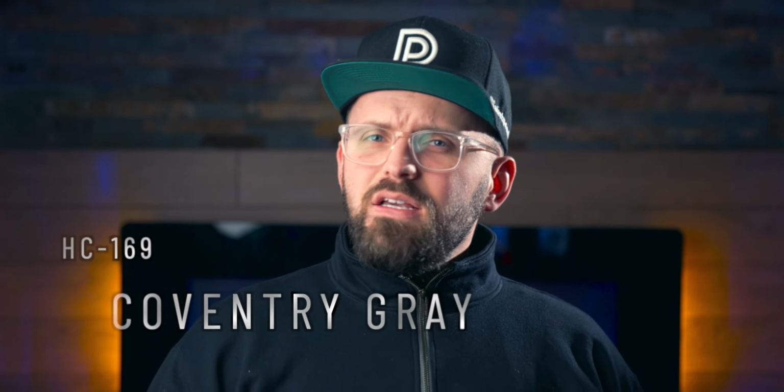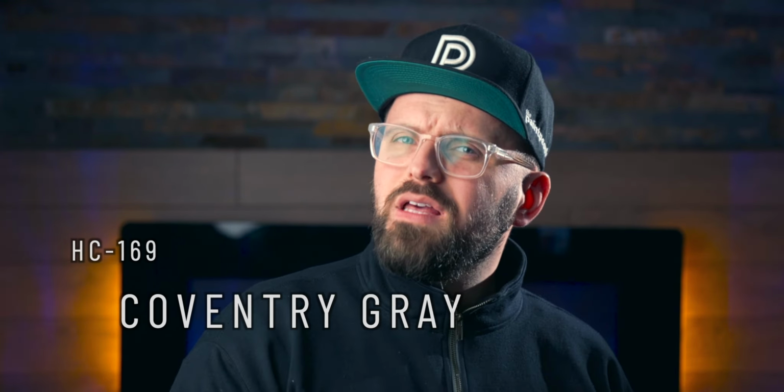If you've been keeping up with the current interior design trends, you may have seen a subtle departure from the color gray. But I really wanted to take a look at today's color, Coventry Gray, because I feel like it offers something more than a lot of the warmer off-white grays that have been very popular the last couple years.